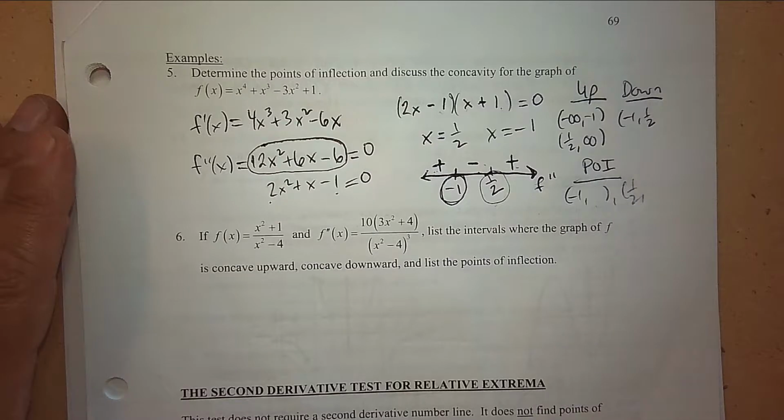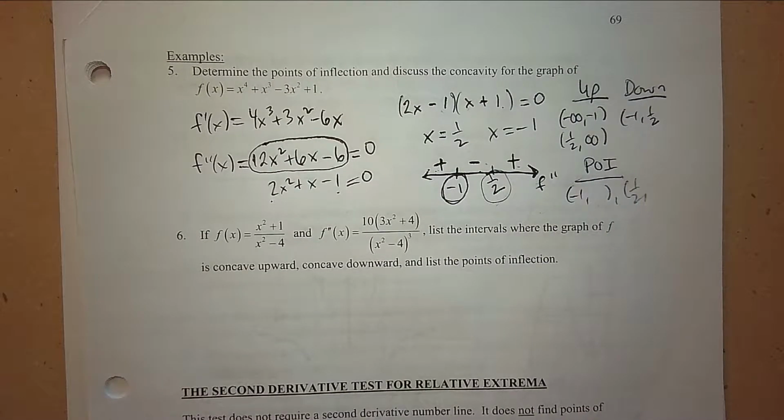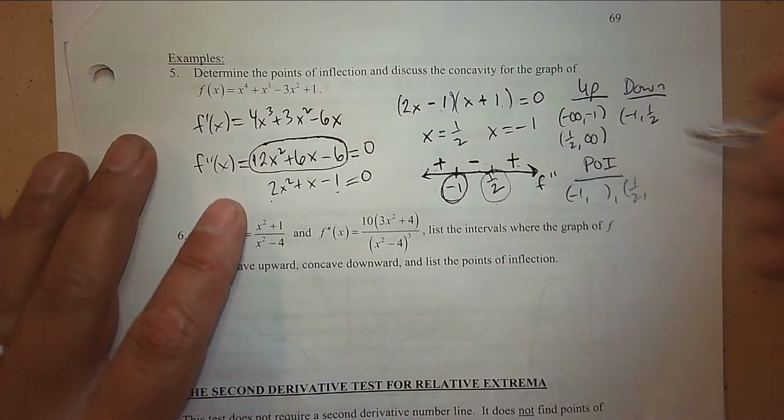Oh, this is going to go away from me. All right, so what do I still need to find? The y coordinate. See if I can find a pen that works. I think I'm good. There we go.